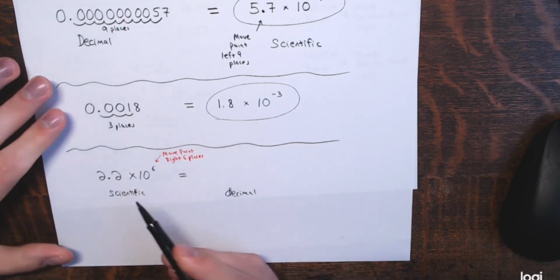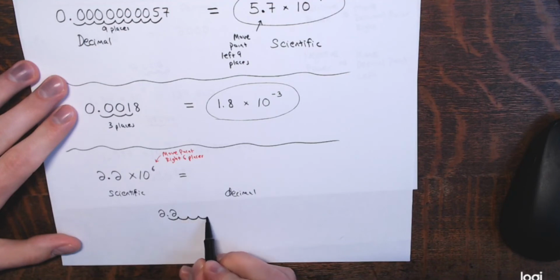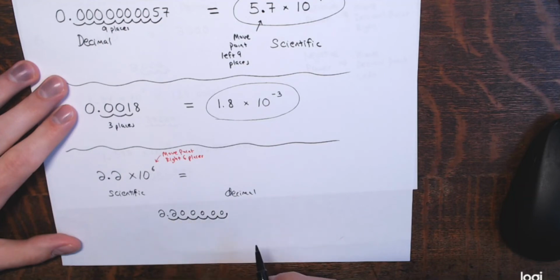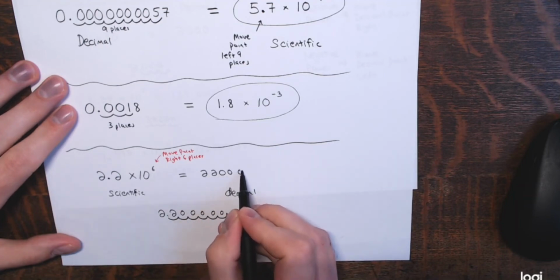So if you take 2.2 and move the decimal point to the right, 1, 2, 3, 4, 5, 6, there it is now, and then fill these empty spaces with zeros. That's 2.2 million. That's 2,200,000. And there you go.